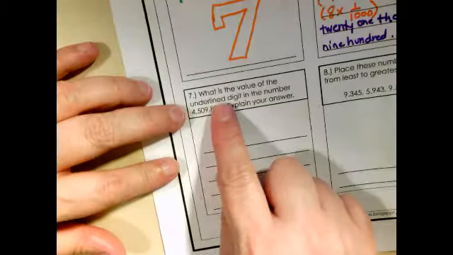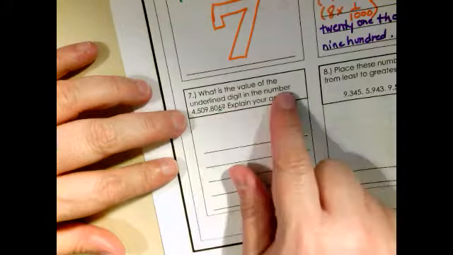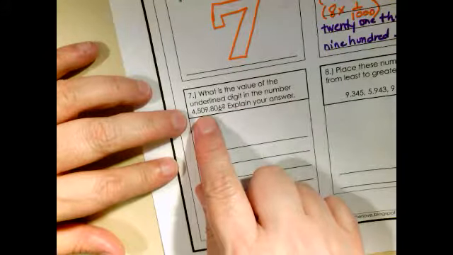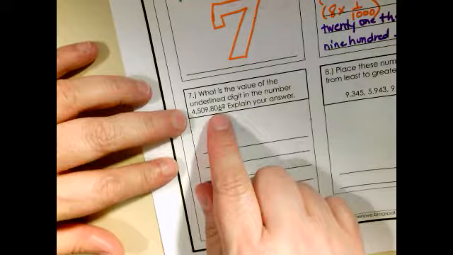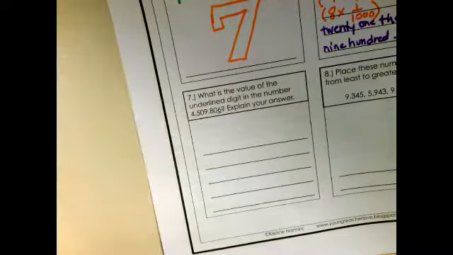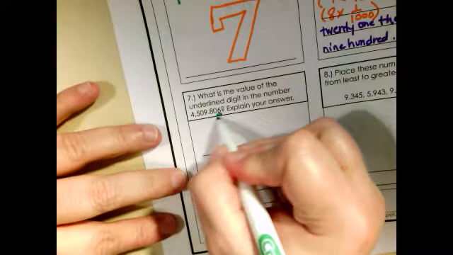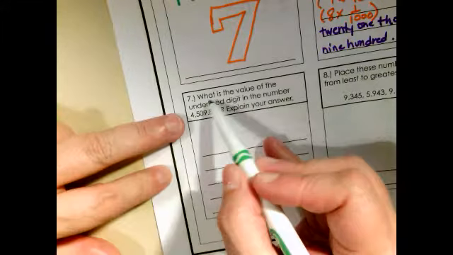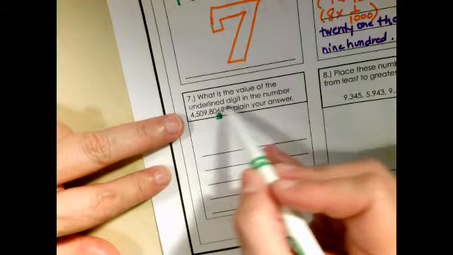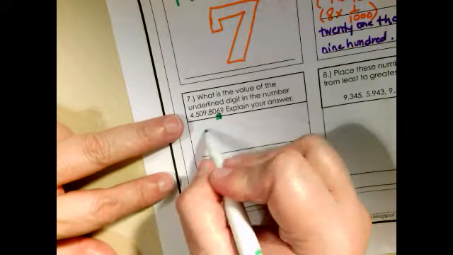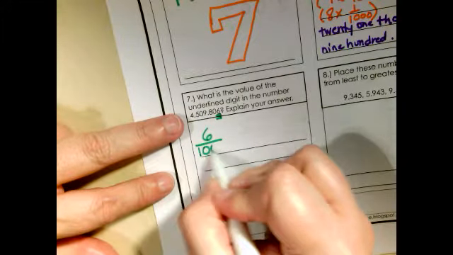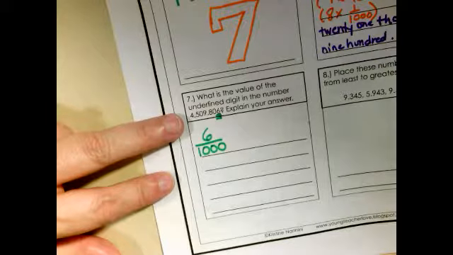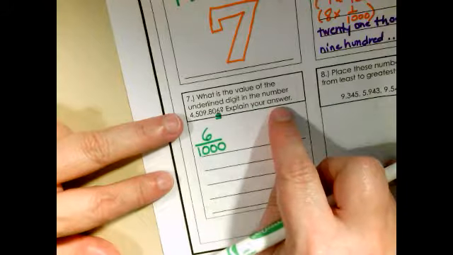So, okay, here's 7. What is the value of the underlined digit in the number 4,509 and 806 thousandths? Okay, well, I'm going to look and I can see that this 6 is in the thousandths spot. So that's the first part. It says, what is the value of the underlined digit? So that part, I could say the value is 6 thousandths. So there's the value. And then it says, explain your answer.